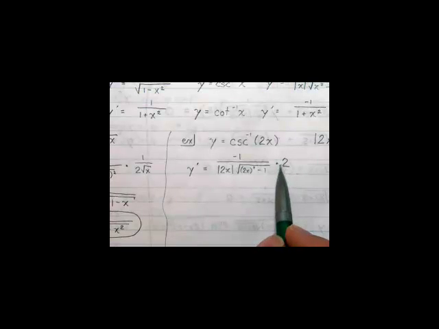Okay? So our final derivative for this one then is negative 1 over the absolute value of x times the square root of 4x squared minus 1. Okay, so if we did that completely out, that would be it. So does that make sense what we just did there? Okay, all right.